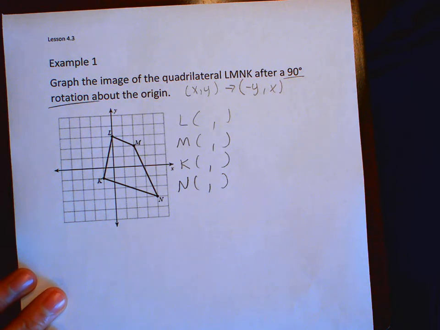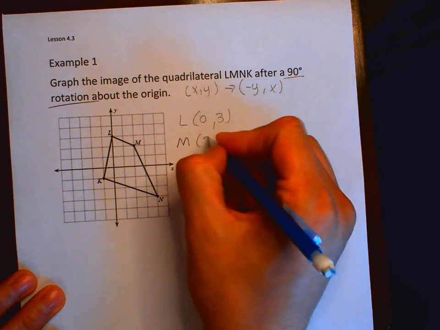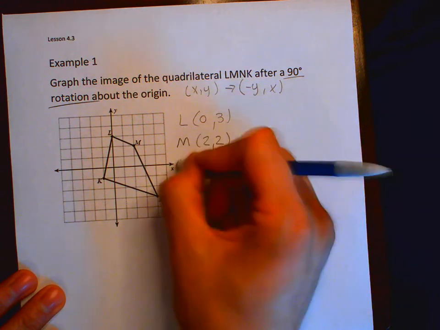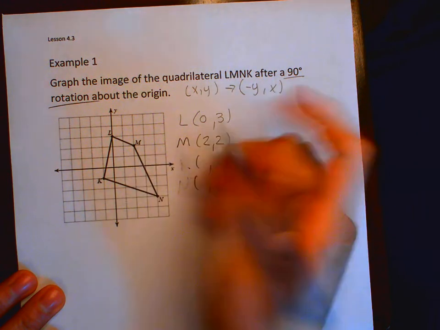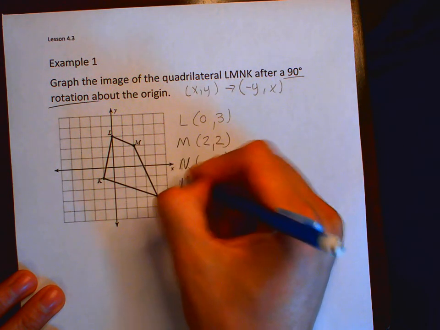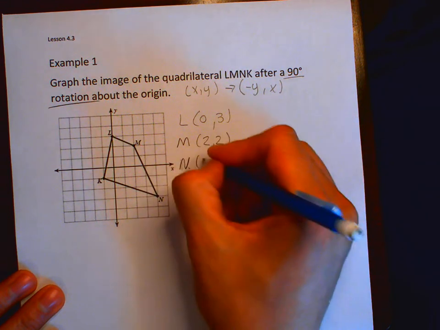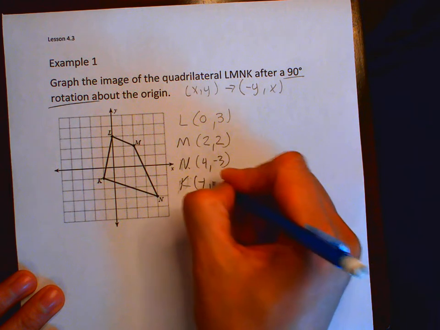So L happens to be (0, 3). M happens to be (2, 2). Oh, I put these in the wrong order. I'm sorry. It's N, K. It doesn't matter, but we've got to keep it in order. So N is (4, -3), and K is (-1, -1).